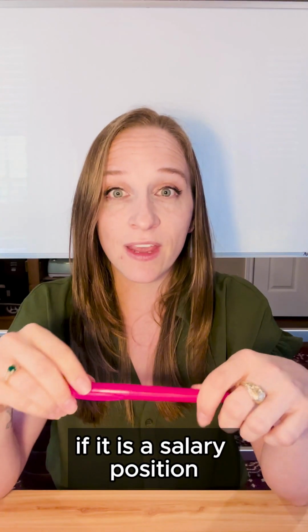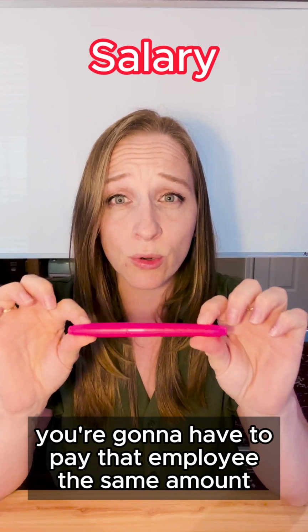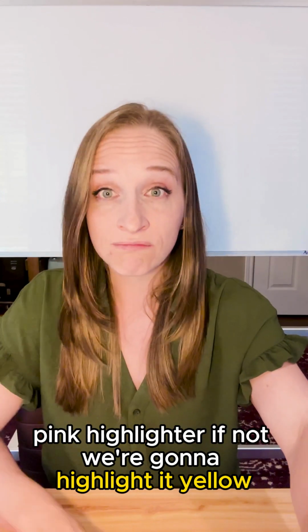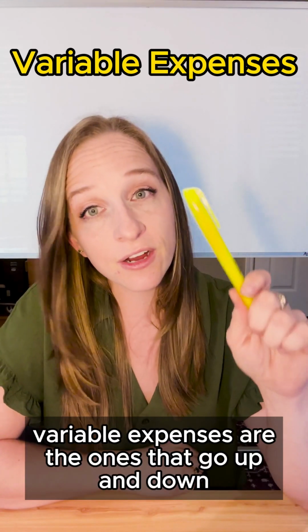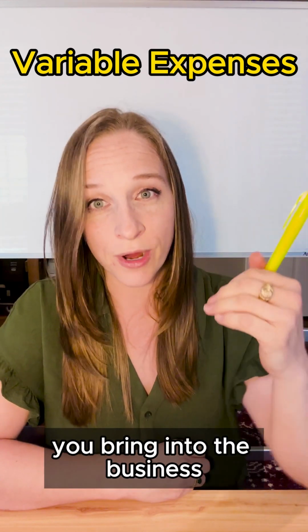Now real quick, because I already know you're going to ask, payroll, is it fixed or is it variable? If it is a salaried position that no matter how much money you make, you're going to have to pay that employee the same amount, pink highlighter. If not, we're going to highlight it yellow. Yellow is for variable expenses. Variable expenses are the ones that go up and down depending on how much money you bring into the business.